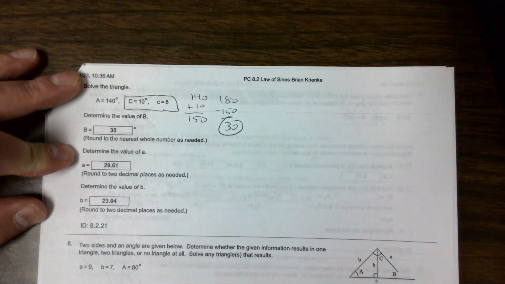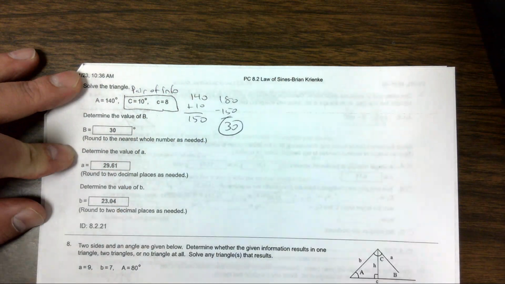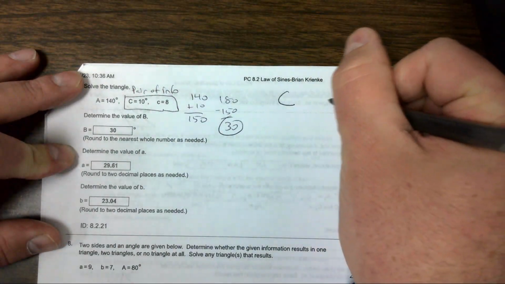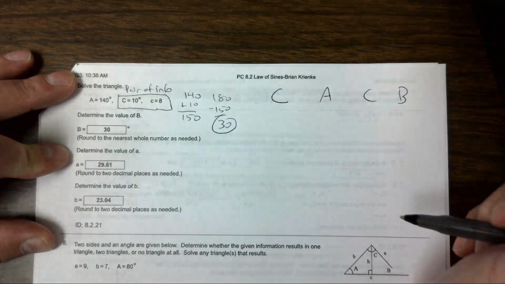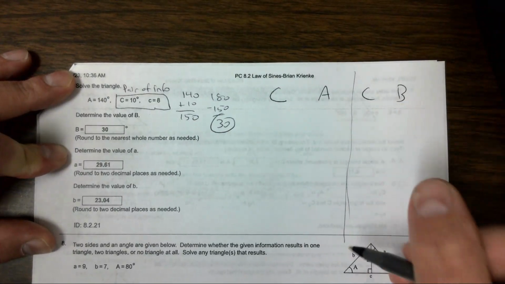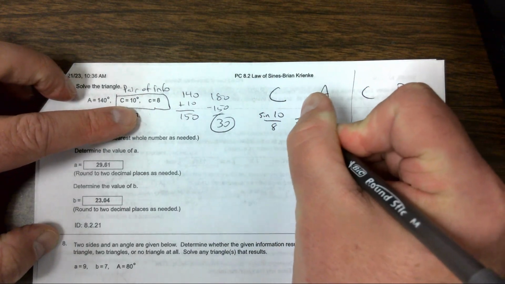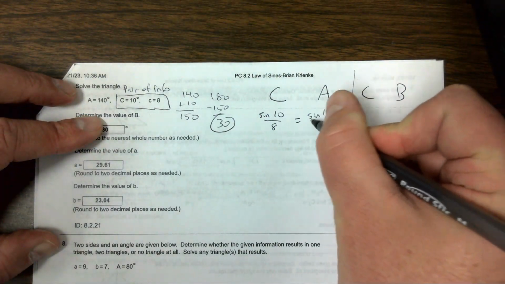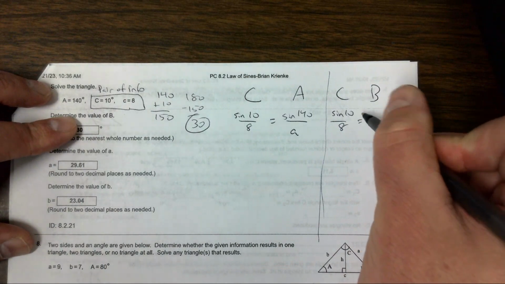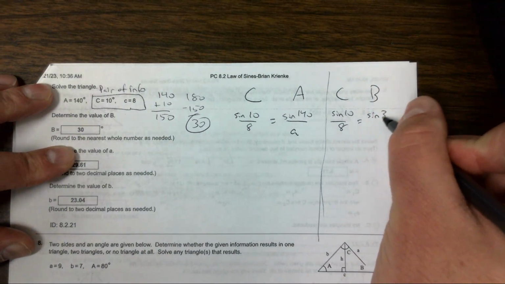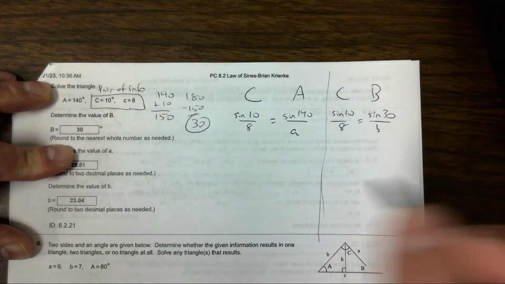Okay, so these problems don't have a triangle drawn, but you can still think of the C's as your pair of info. And so you can still say the C's with the A's, and then the C's with the B's. So that'd be sine 10 over 8 equals sine 140 over A. And on this one, we do sine 10 over 8 equals sine 30, which we know is a half, over B.